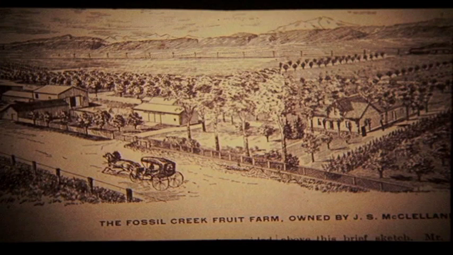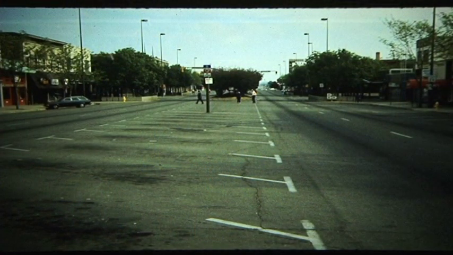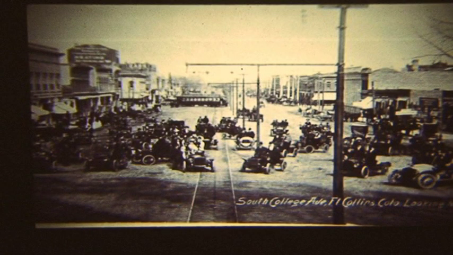And then if you went further south on College, south of Harmony, you came to Fossil Creek Fruit Farm, or what was known as the McClellan Orchard, owned by J.S. McClellan and his family. And you can see now it just becomes a country road. That would have been the road on south after 1877 down to Loveland. So College just didn't become very much once you got quite a ways south. So here we are, nice wide College Avenue. And what can you do with a street that wide? Well, how about you invite all the automobiles in town for a picture?